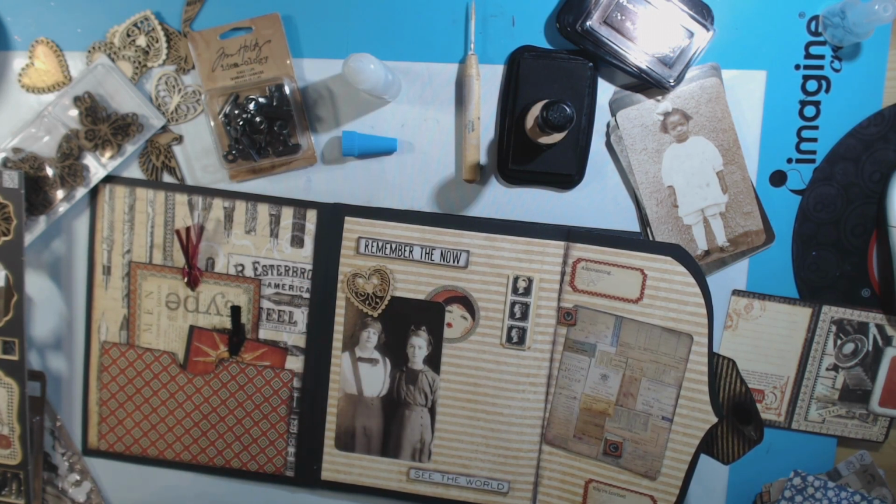And I'm thinking a little ribbon in here. So let me see. What have I got in my ribbon supply? Just cut off a little piece of black ribbon. I'm just going to fold it in half. Put it through that hole. There we go. And I'm just going to leave the ends loose.